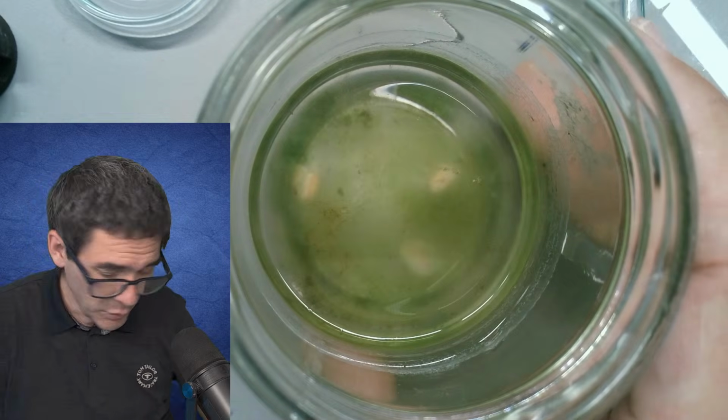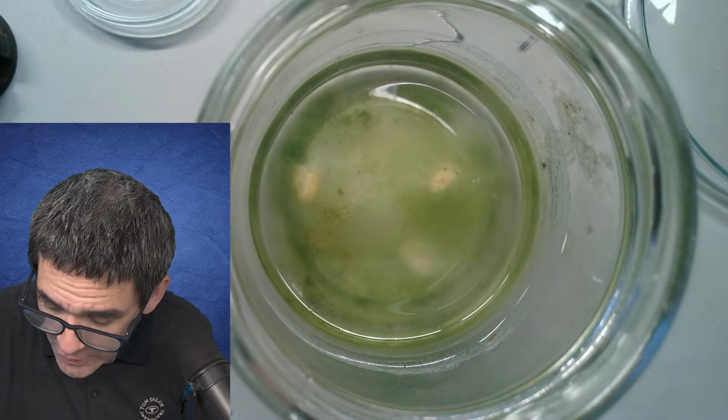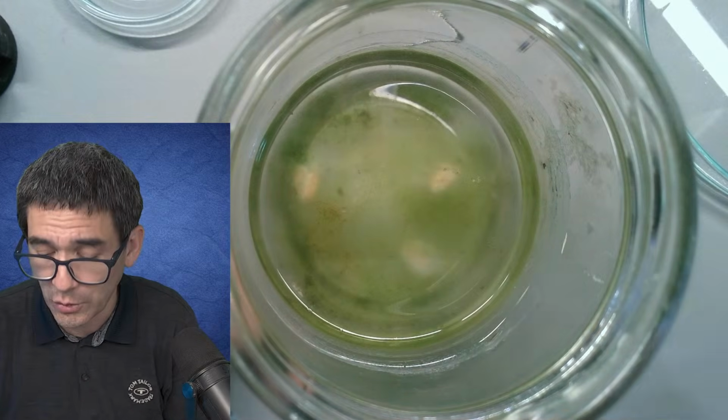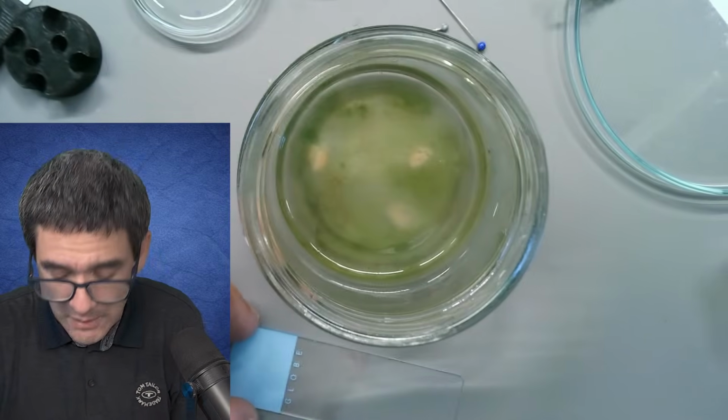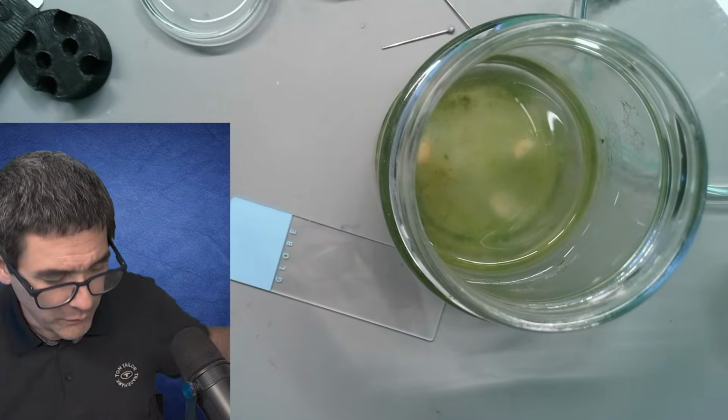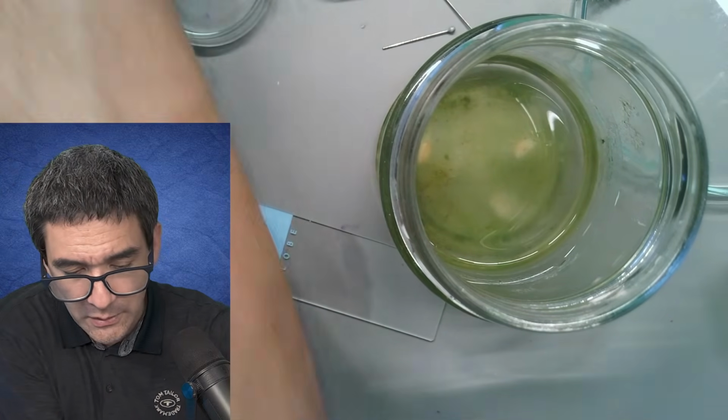For this reason, I'm going to take a small sample now, and I would like to check how this actually looks under the microscope. Because there's a progression of organisms, and every week it might look a little bit different.